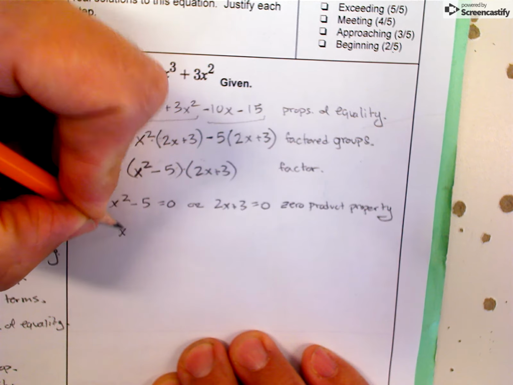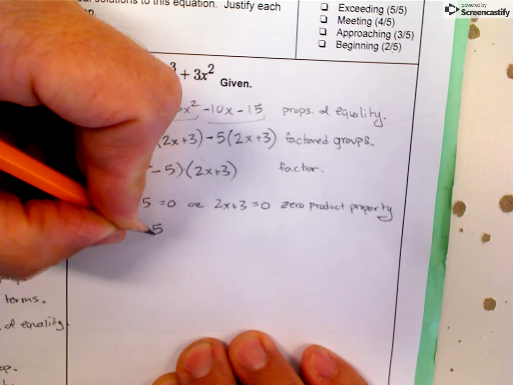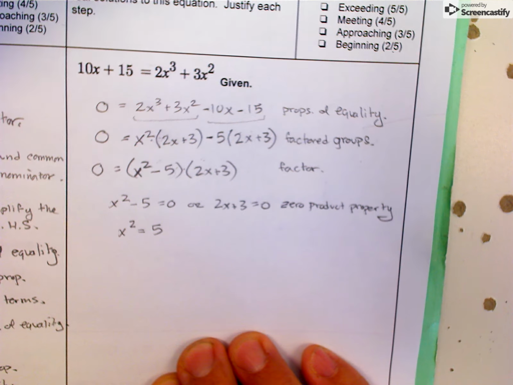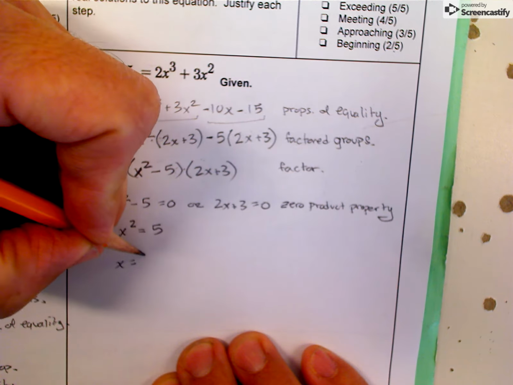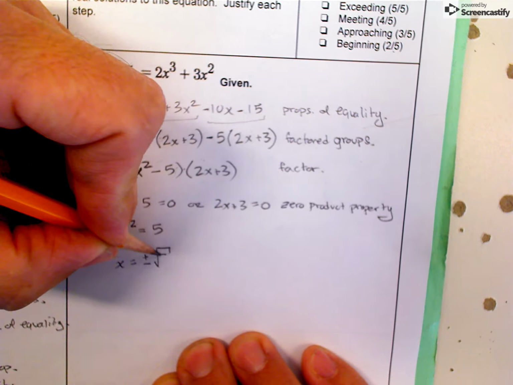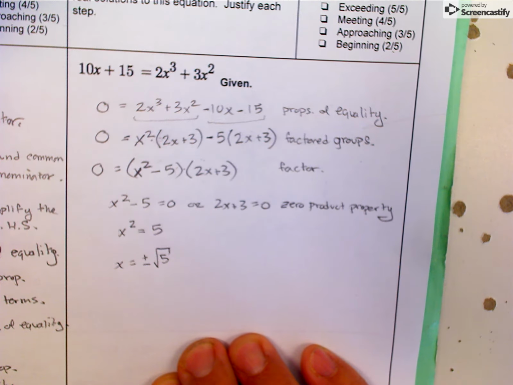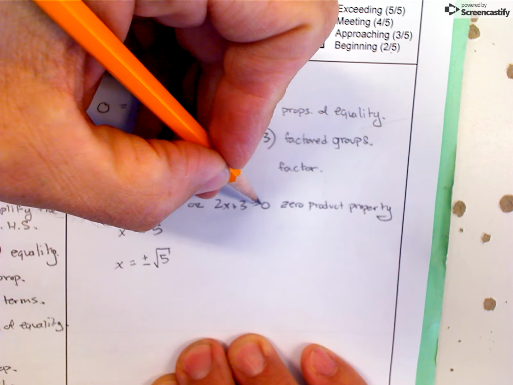First, I'll add the 5 to both sides. That leaves me with x squared equals 5. And then I can take the square root of both sides, and I get x equals plus or minus the square root of 5. I've got to include both the positive and negative square root of 5 to have a complete set of solutions.